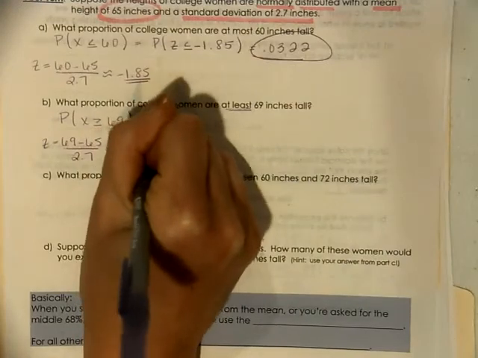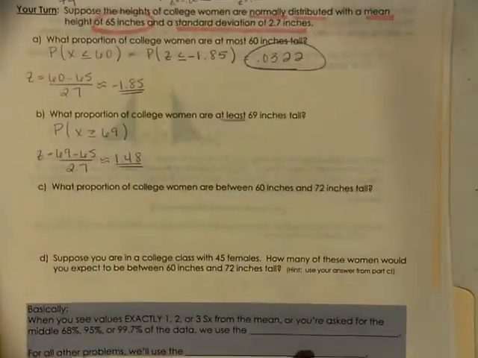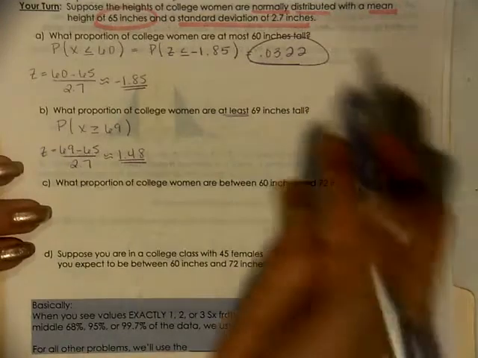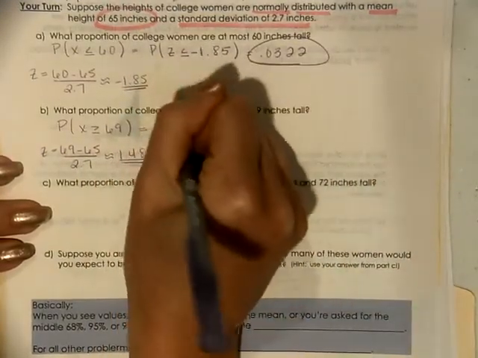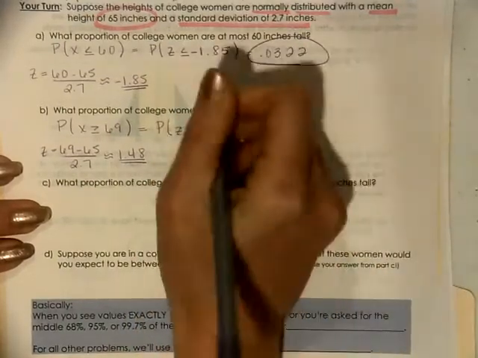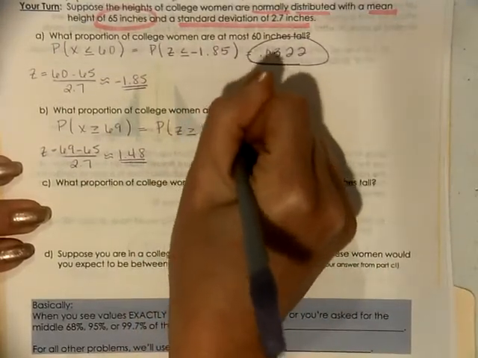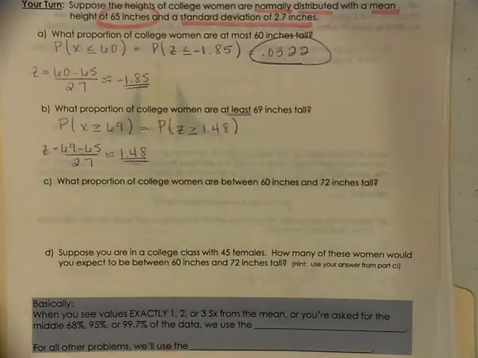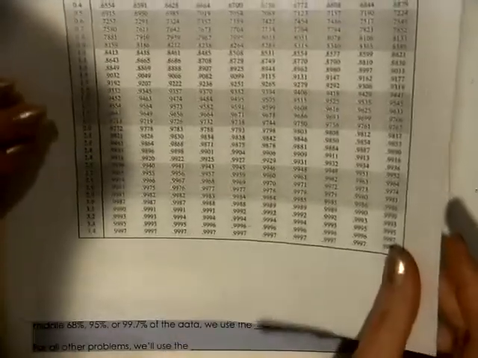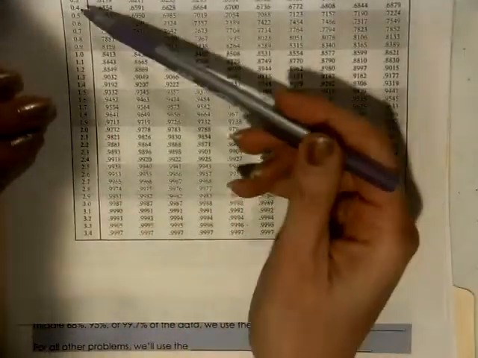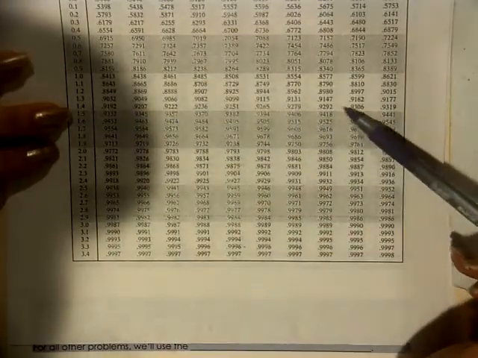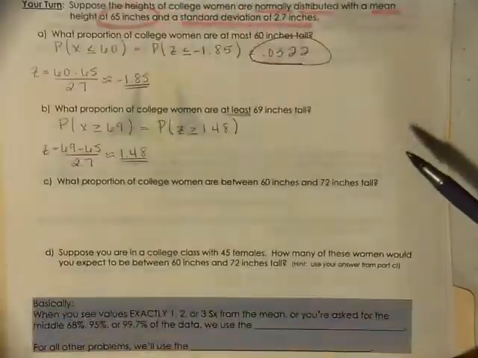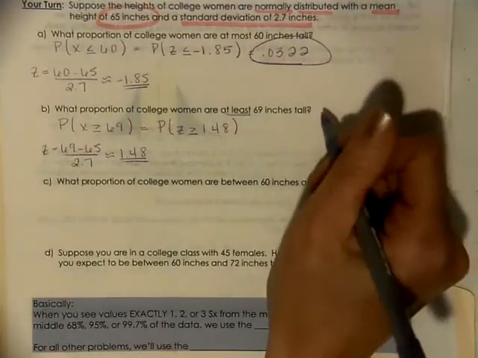And you get about 1.48. Okay, so now I am going to find the probability that my z-score is greater than or equal to 1.48. So look at the side with the positive z-scores. On the left, you're going down to 1.4, and then you're going all the way over to 0.08, and you get 0.9306.